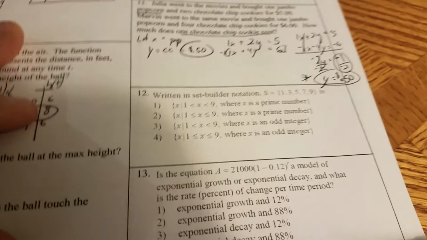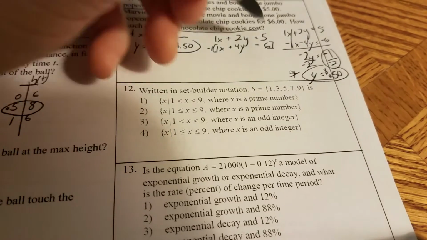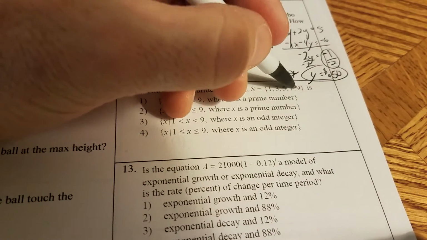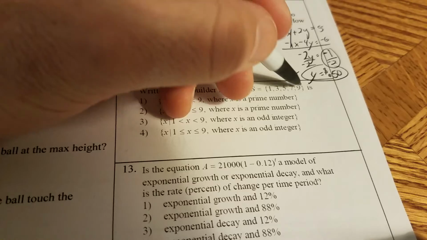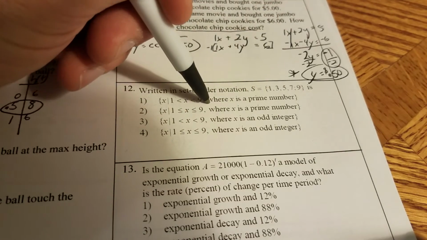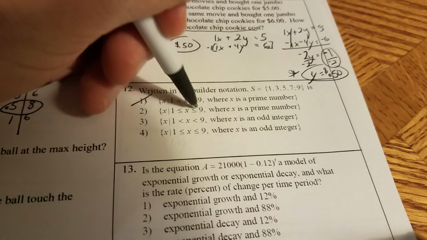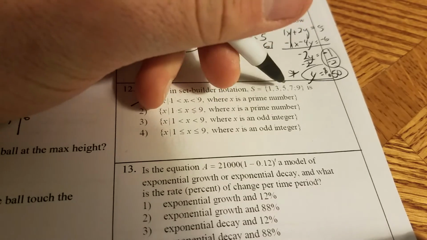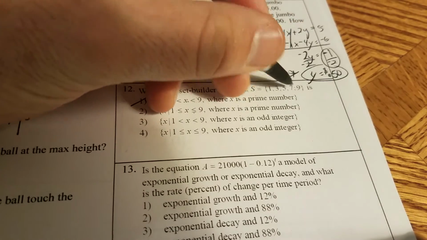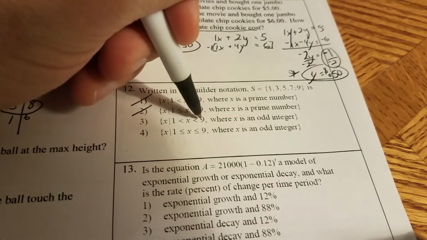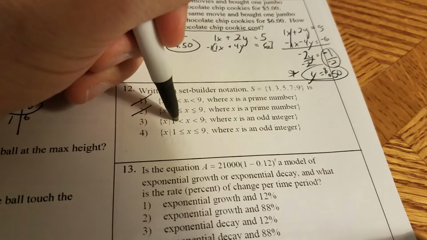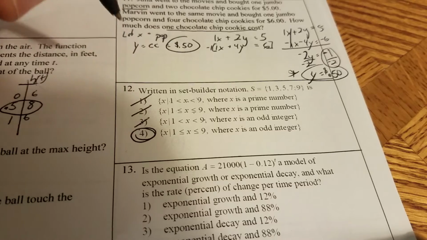All right, set builder notation. So I want 1, 3, 5, 7, 9. It looks like there's odd numbers from 1 to 9. 1 through 9 doesn't include those numbers which I need. 1 through 9, it does include prime numbers. Well, 9 is not prime. No good. Odd numbers, yes, but it doesn't include 1 and 9. Choice 4.